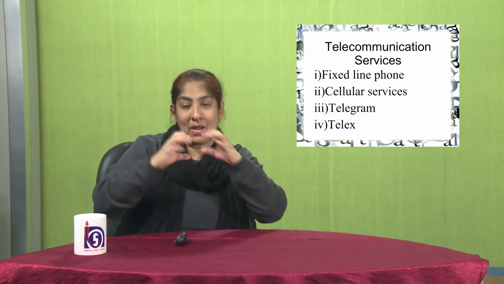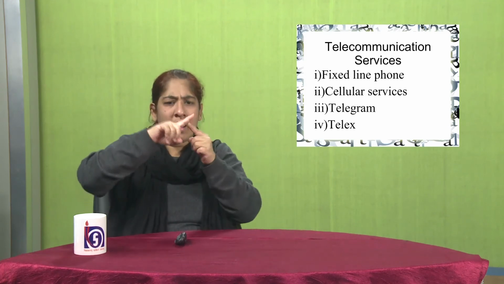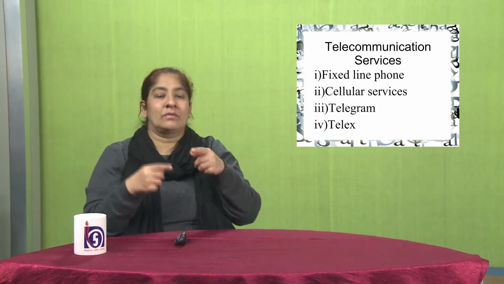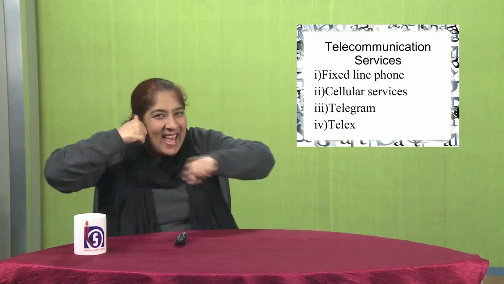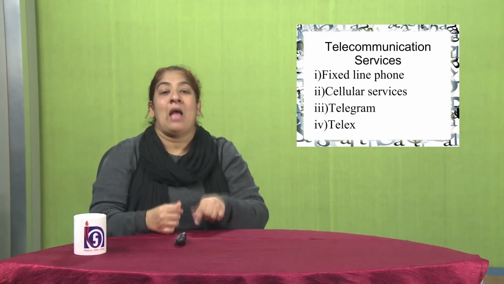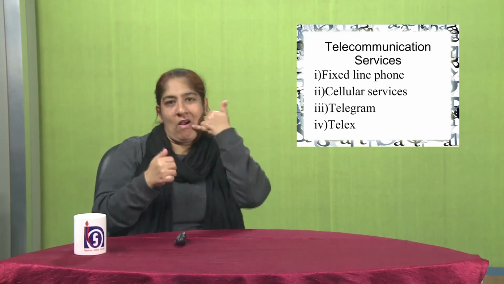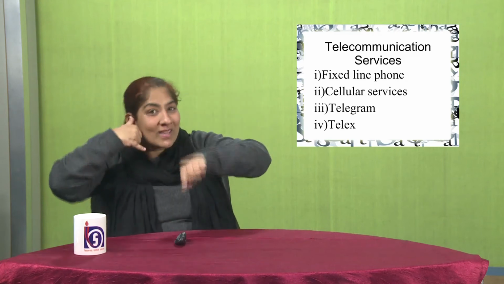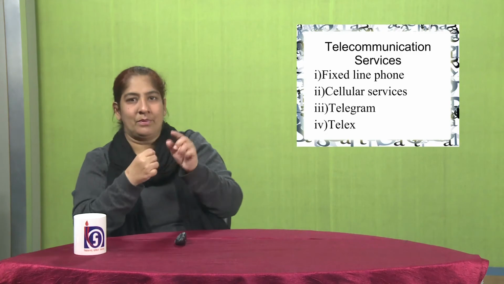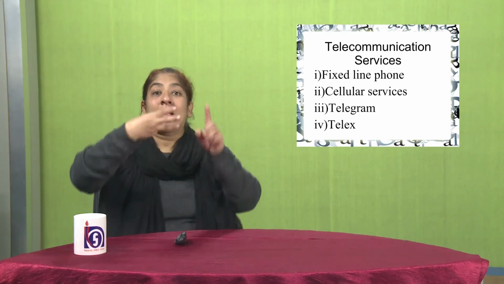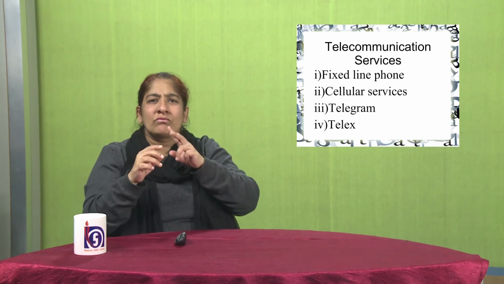Now, as we see in the slide, there are telecommunications services, such as fixed line phone, like landlines. Second is cellular services. The third is telegram.